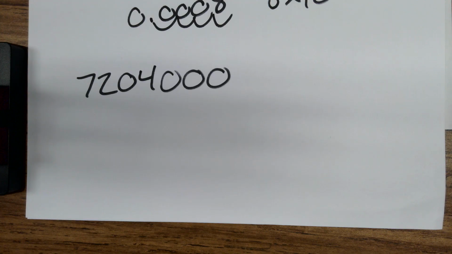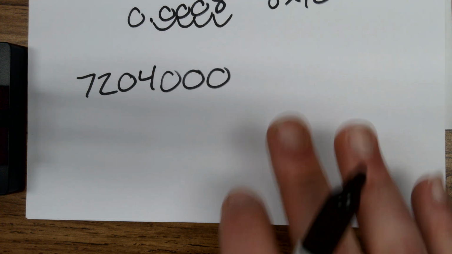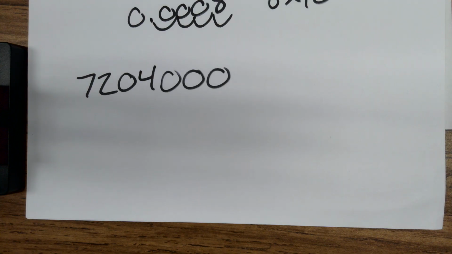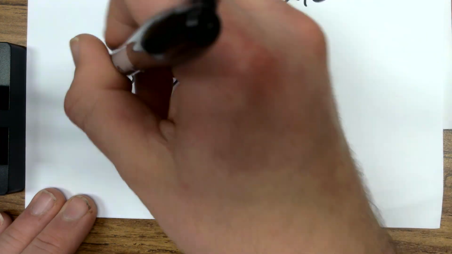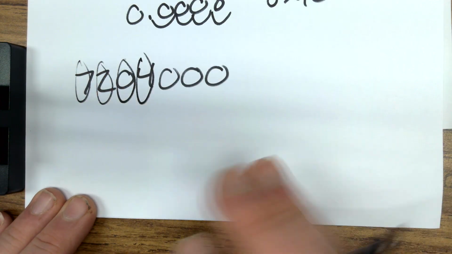So I've not taught you this, but I'll see if you guys can figure it out. When we are taking a number and putting it into scientific notation, my new number, I'm only going to write down the significant figures. 1 significant figure, 2, 3, 4. There's no decimal place right now, right?